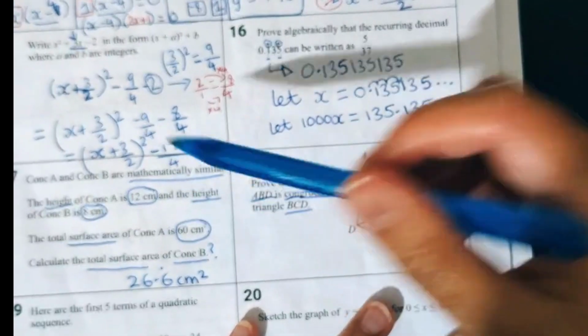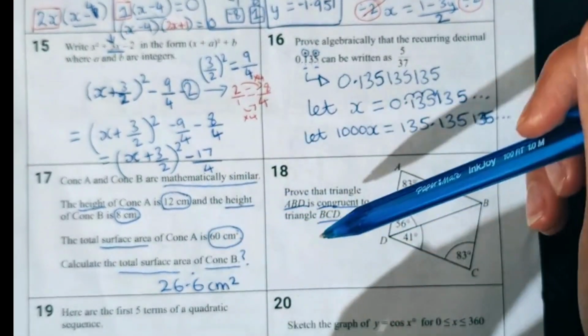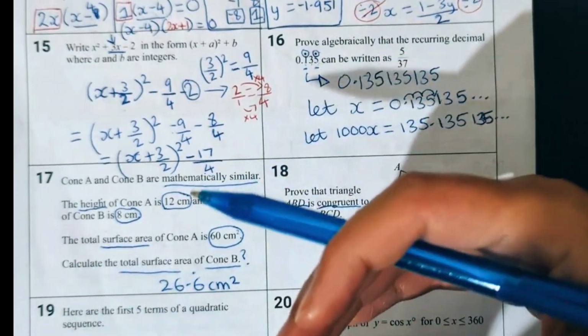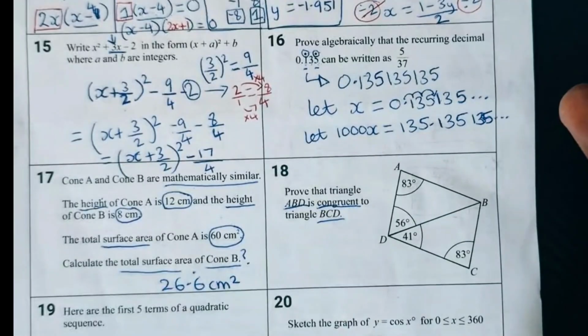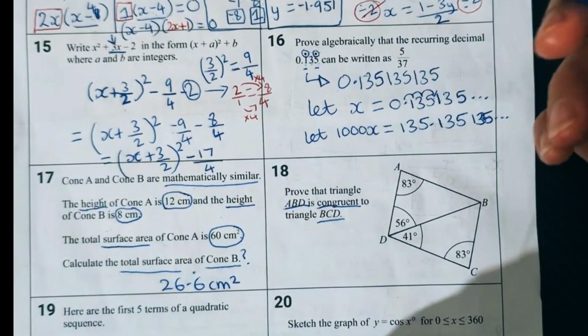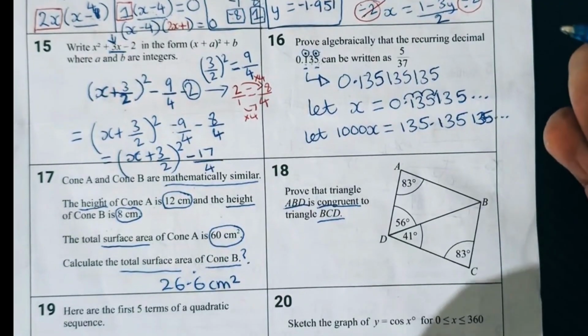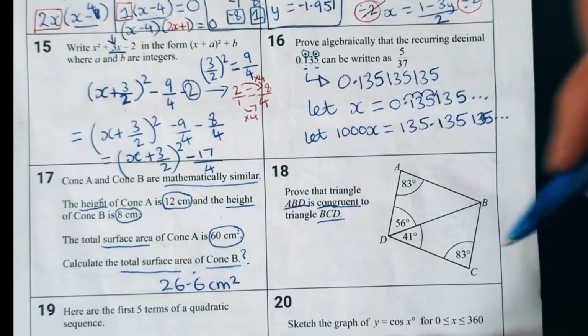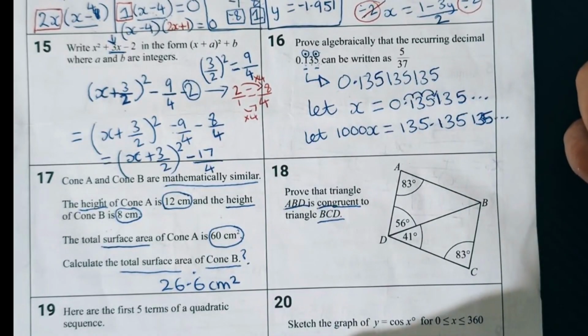Now, similar shapes and congruency, often people get mixed up between them, but congruent is basically the same shape, either turned, twisted, etc., but it is identical. They're both the same shapes, as we will notice when we are proving this question.